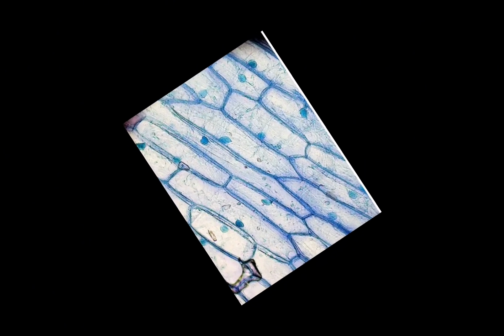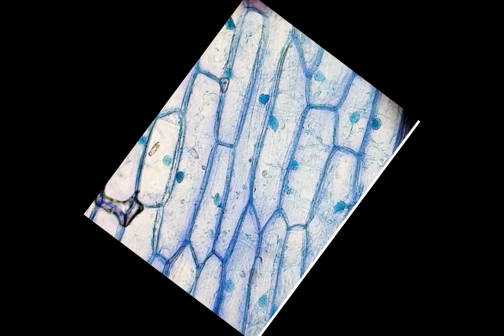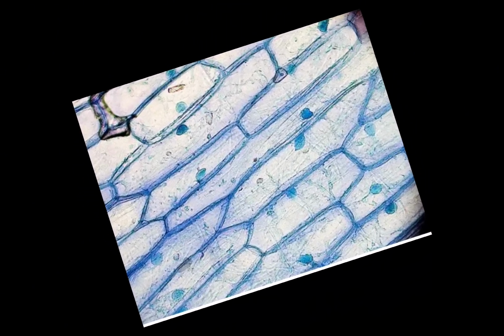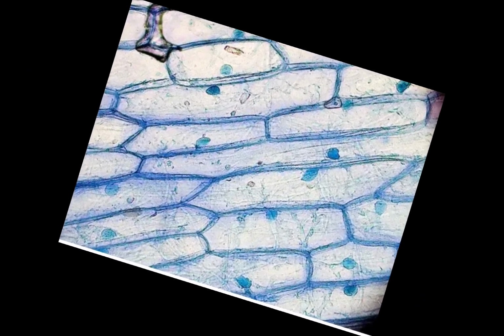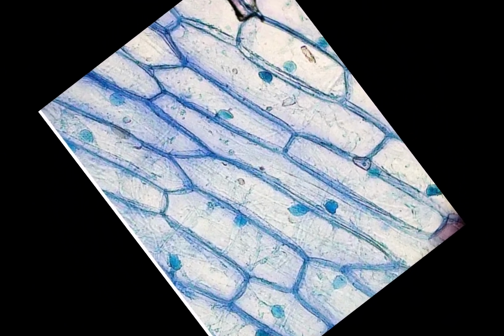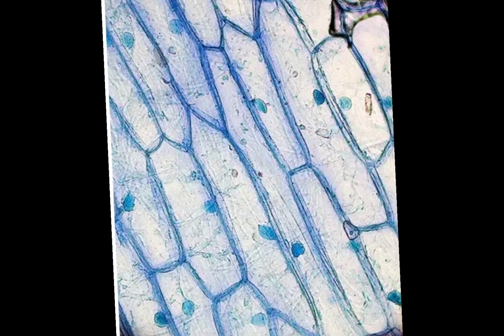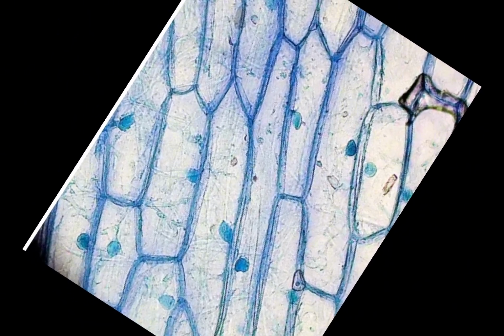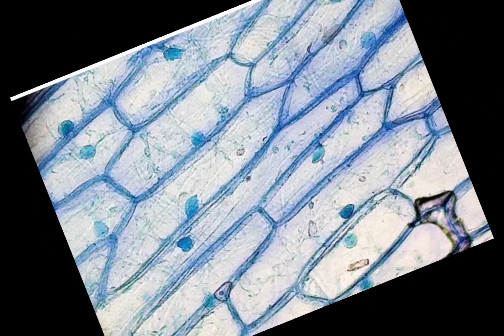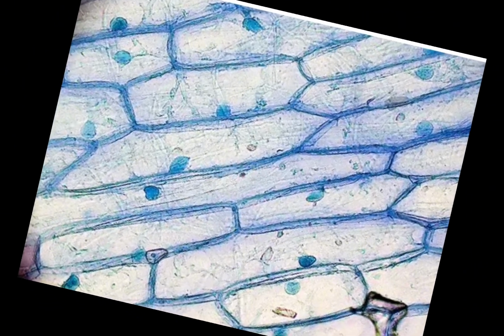We are going to observe large rectangular interlocking cells. We are going to see clearly visible, distinct cell walls surrounding the cells. We'll see a dark stained nucleus, and also we are going to see large vacuoles at the center. We are going to see small granules inside the cell within the cytoplasm.